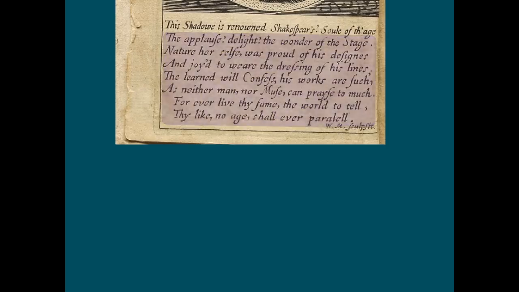that all of the lines have 10 syllables except for one, which is the first. He hasn't dropped any syllables from this line. In fact, he's done the opposite. He has added 2. This line has 12 syllables, where all the rest have 10. "This shadow is renowned Shakespeare's, soul of th' age." So 2 syllables too many.